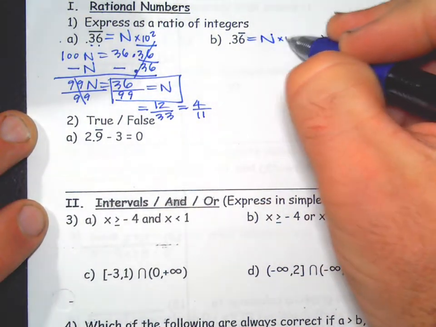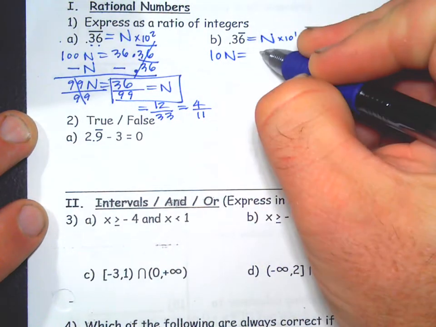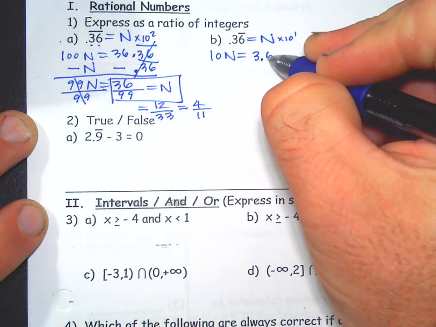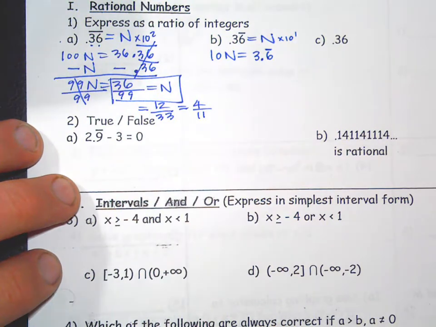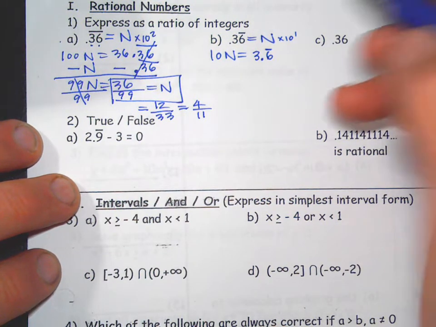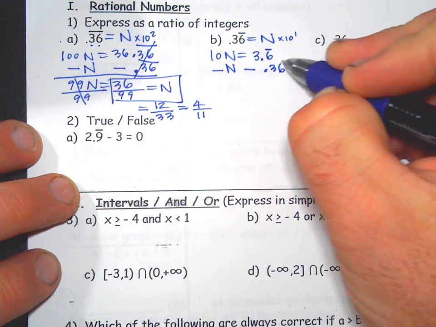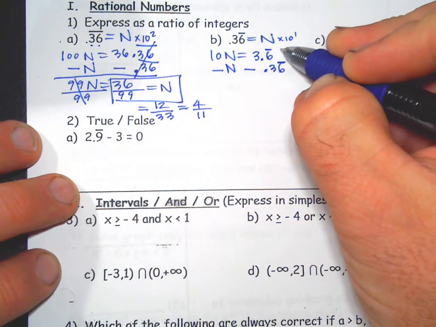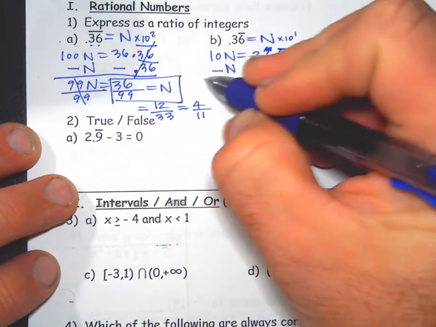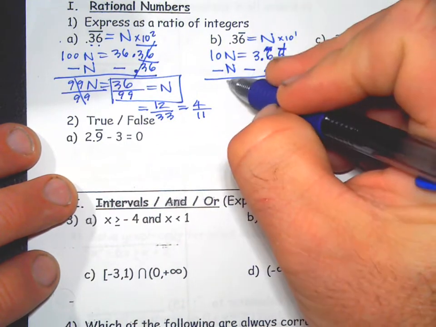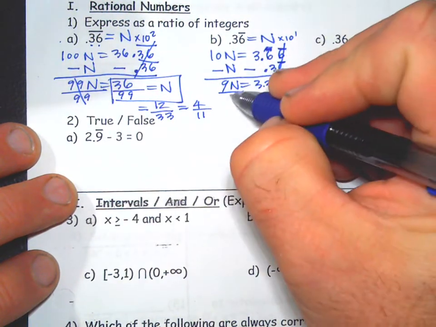We're going to multiply by 10 to the first power, both sides, right? So it's going to be 10n equals 3.6. Now, you could put the repeating bar there. The 3 is not part of the repeating, so don't put 3636. But when you go to subtract n, you want the repeating part of the original n to cancel out with something here. So I'm going to put one more 6 and put the repeating part there so that the repeating parts cancel each other out. So 9n equals 3.3. Then you can divide both sides by 9.